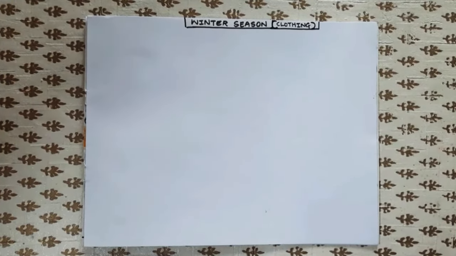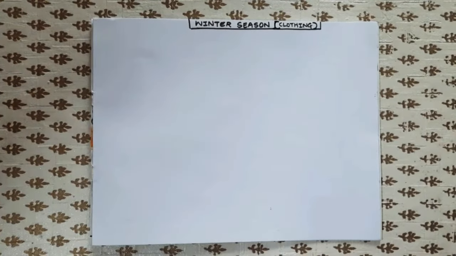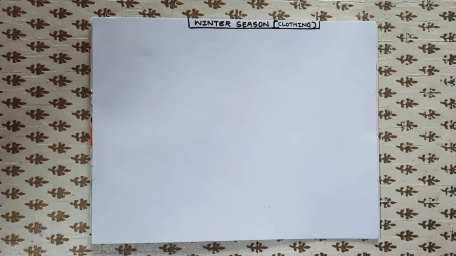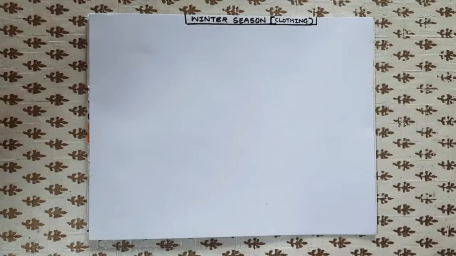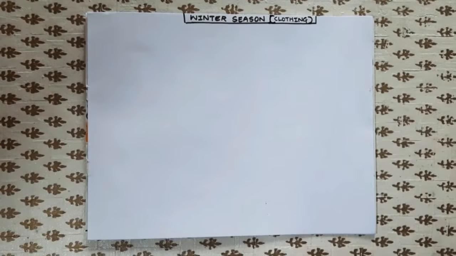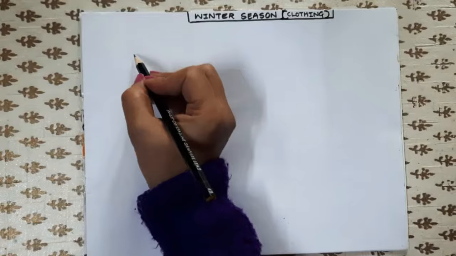So what all do we wear during winters? Yes, we wear sweaters, mufflers, jackets, coats, boots, gloves. Also, cap. Let's begin.